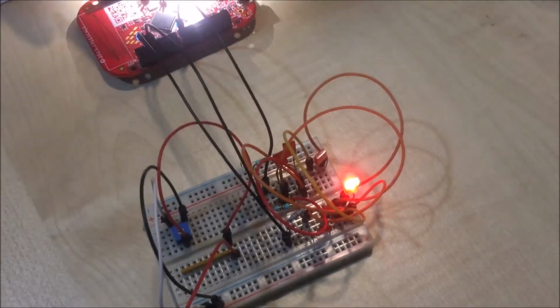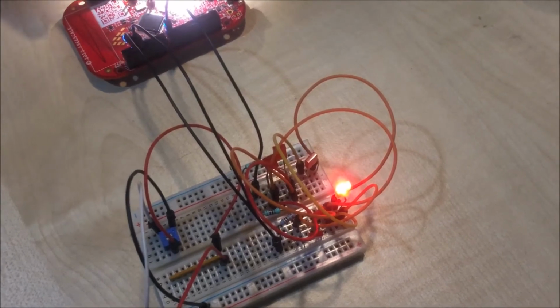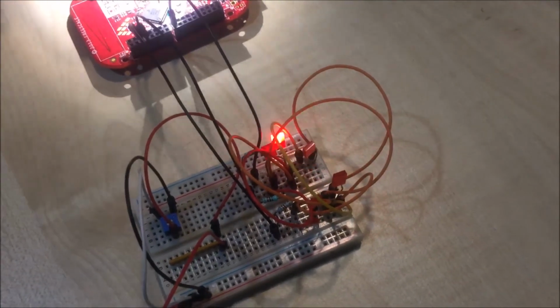So according to the value set in the C program, each LED lights up. Here it doesn't light up properly because there's light noise from the surroundings, so you can't get an accurate value of light.